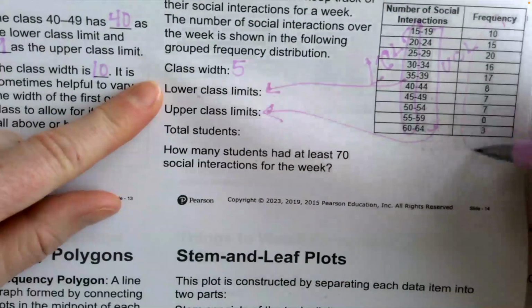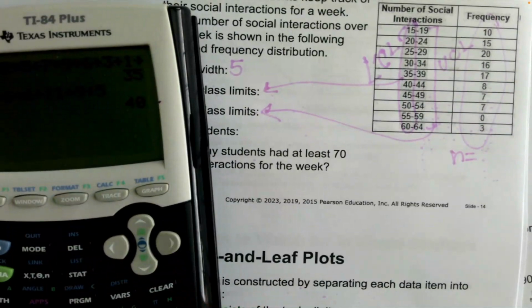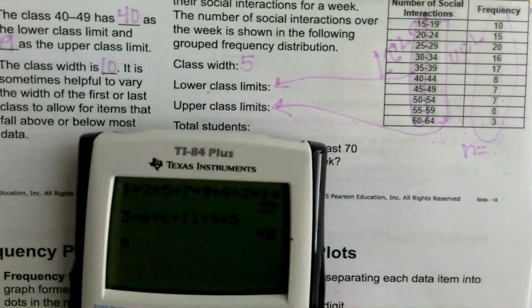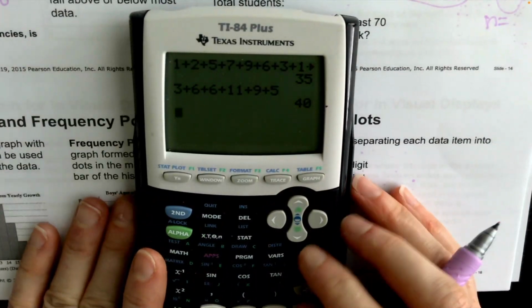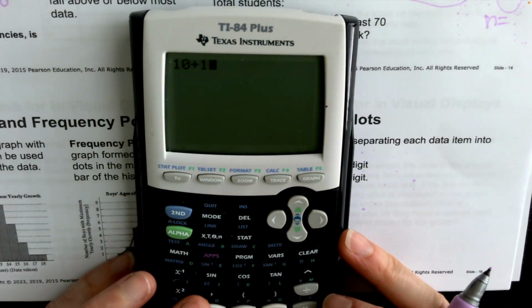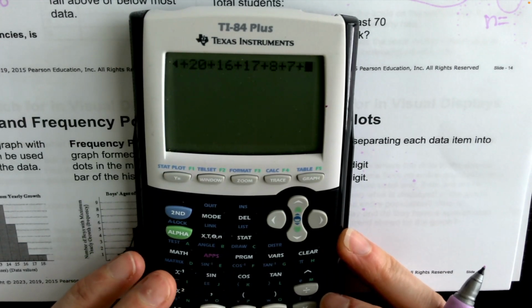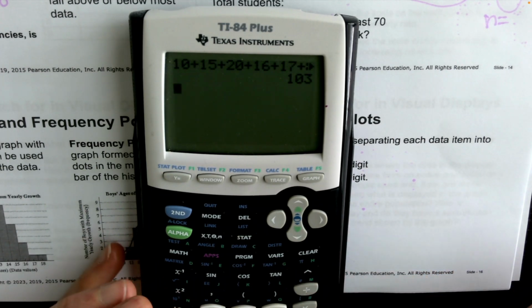Total students, so that'd be your N equals. We can add these up by hand or with the calculator. So 10 plus 15 plus 20 plus 16 plus 17 plus 8 plus 7 plus 7 plus 3. I got 103.